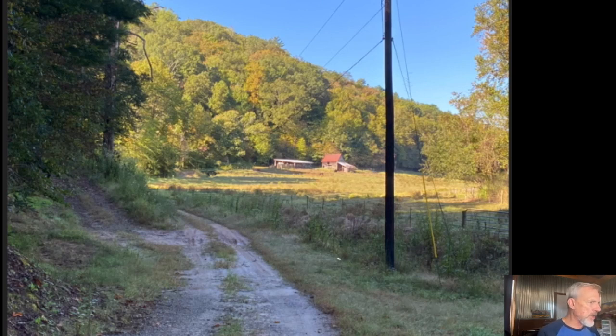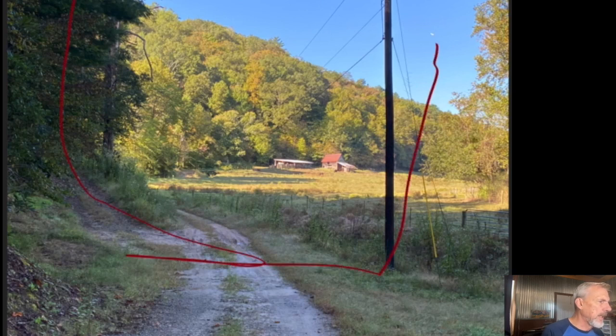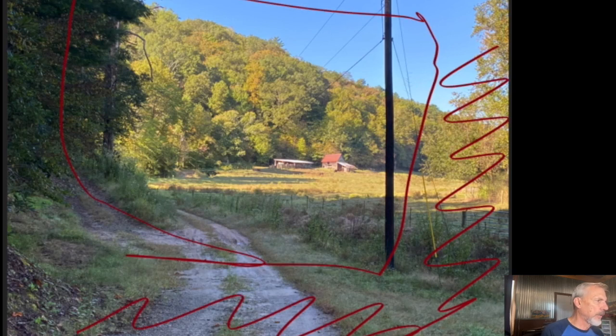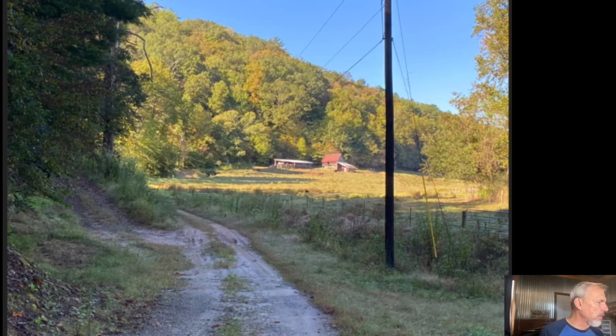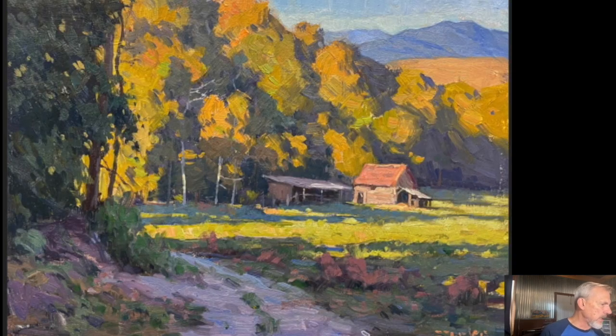Now compositionally, I want to zoom in because I'm really not that interested in all this stuff on the sides and in the front. I want to zoom in and make what's more important bigger than trying to just squeeze everything in. So zoomed in, I really emphasize the strong sunlit colors in the trees. Almost too much.